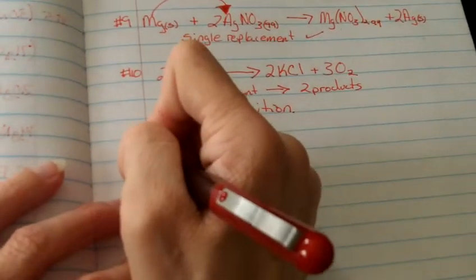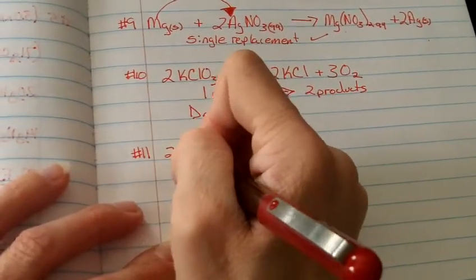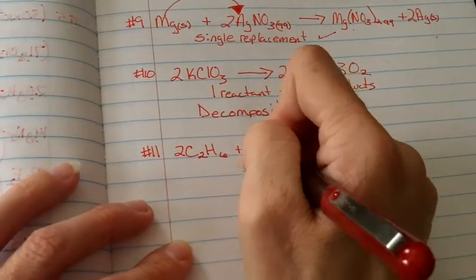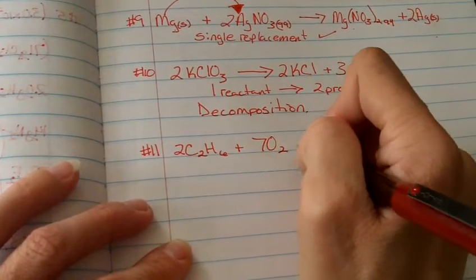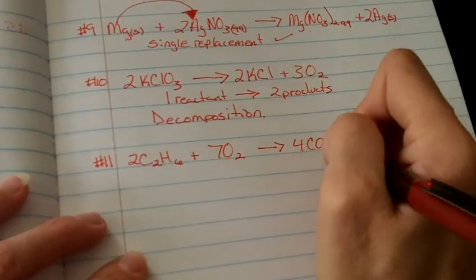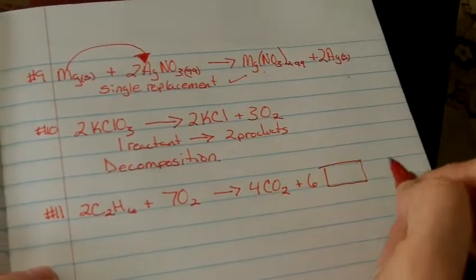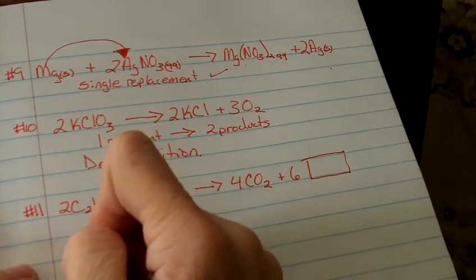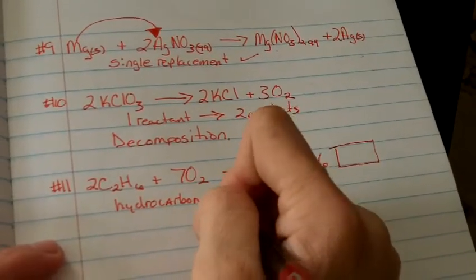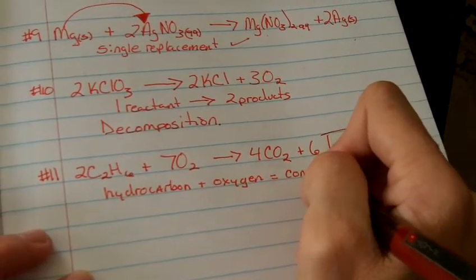Number 11. Two moles of C2H6 plus 7 moles of elemental oxygen yields 4 moles of CO2 plus 6 moles of an unknown substance, but we know that every time we have a hydrocarbon plus oxygen, we have a combustion reaction.